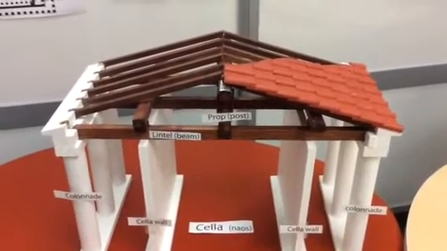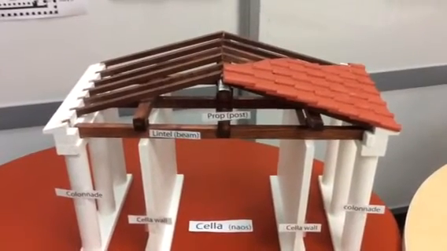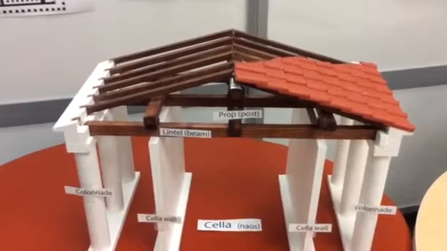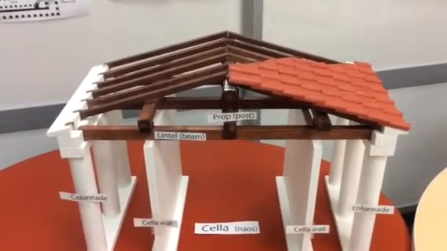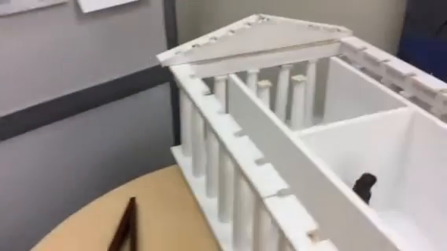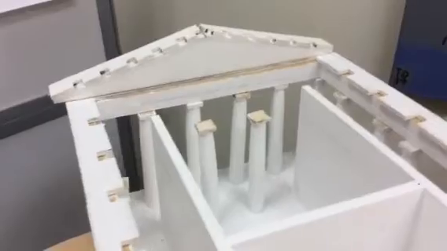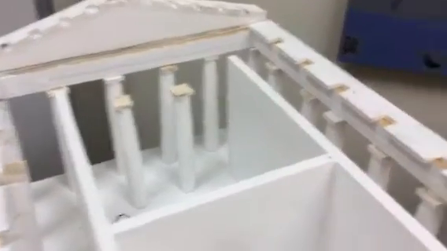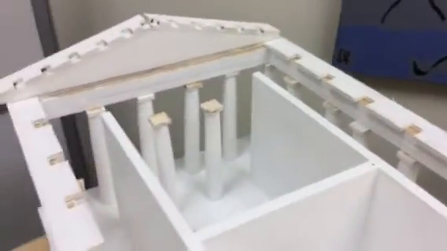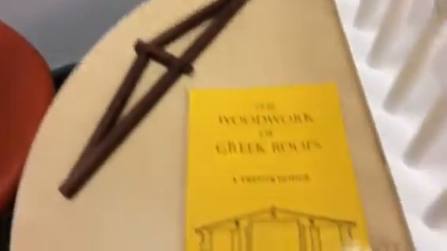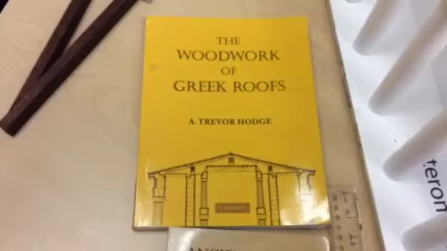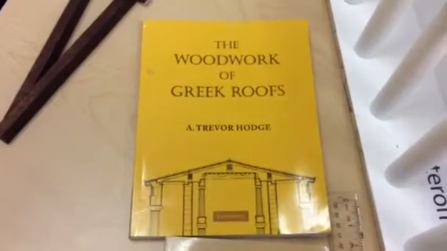The problem is there is no example today of a Greek temple wooden roof system. They've all rotted away. So partly what we're going to talk about here is really hypothesis. But there is some good evidence about the dimension, size, and scale of the wood that was fitting in these notches.